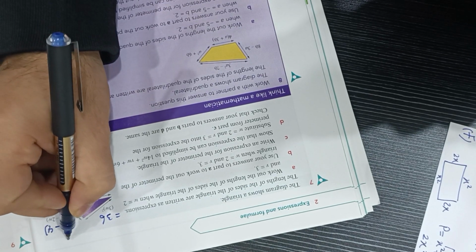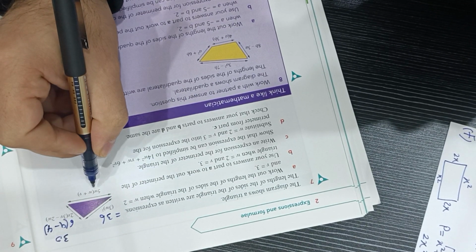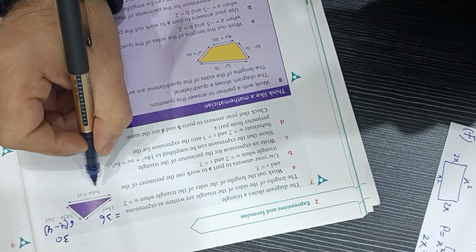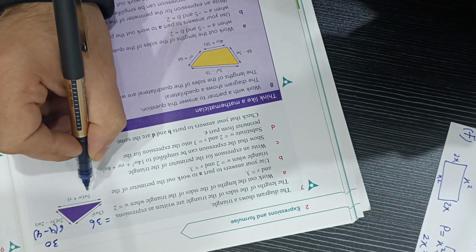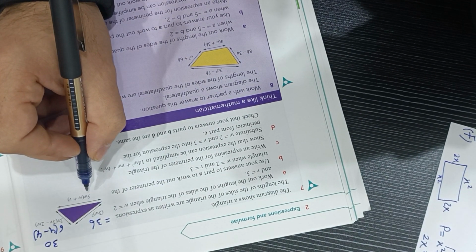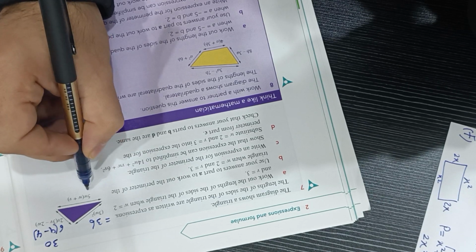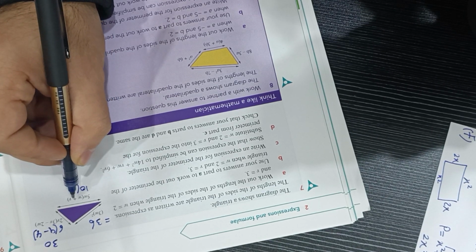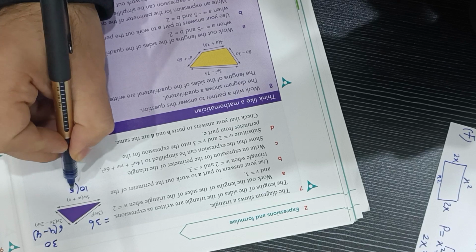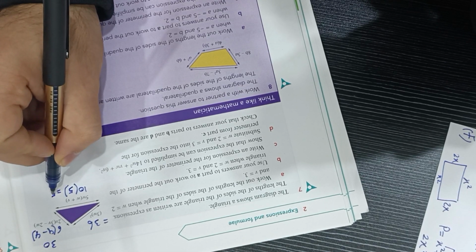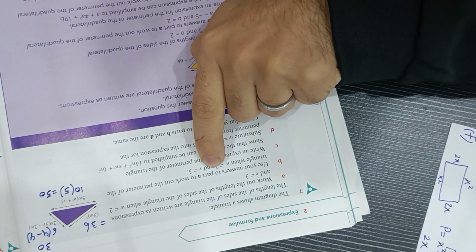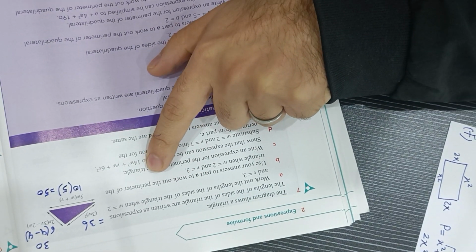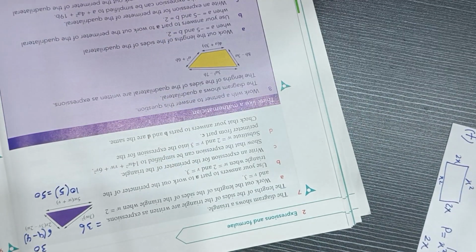5 times 6, 30. And finally, for this third side, we have 5w, 5 times 2, 10. W plus v, 2 plus 3, 5. 10 times 5, 50. Perfect. Use your answers to part A to work out the perimeter of the triangle when w equals 2 and v equals 3.